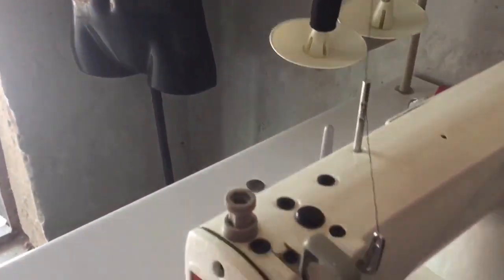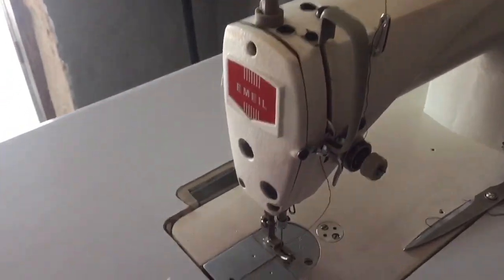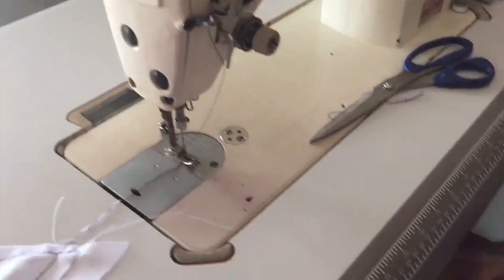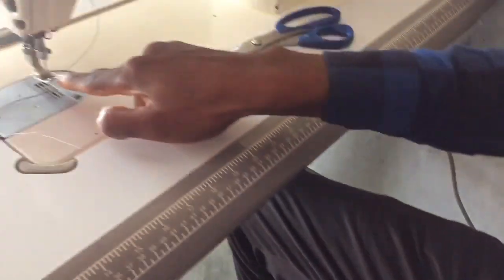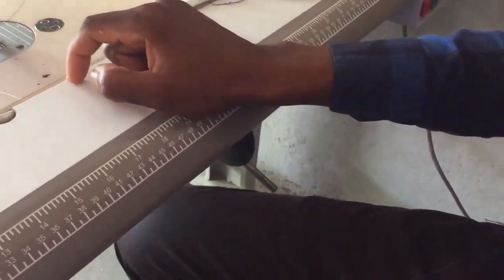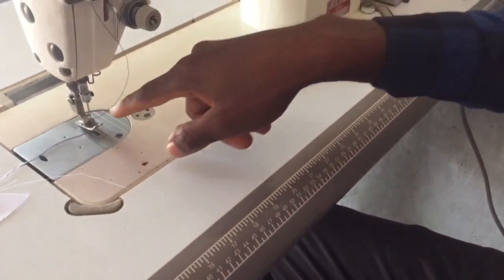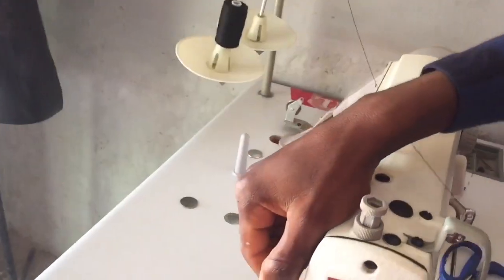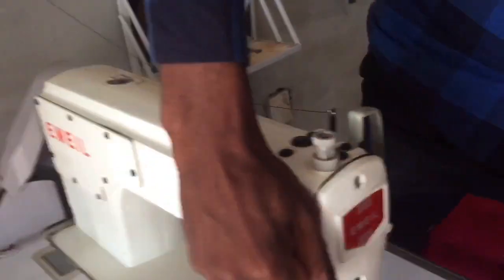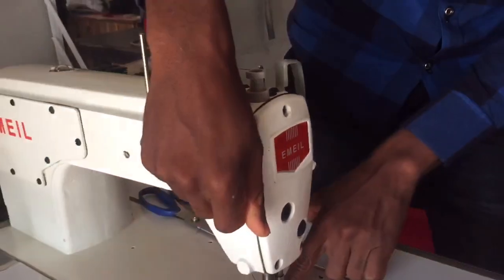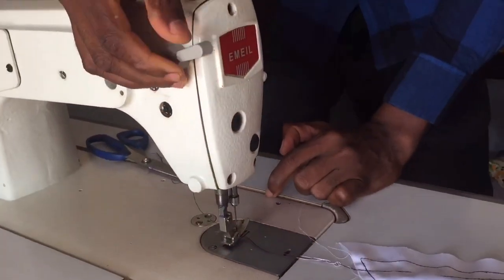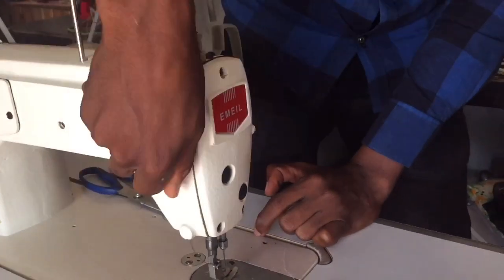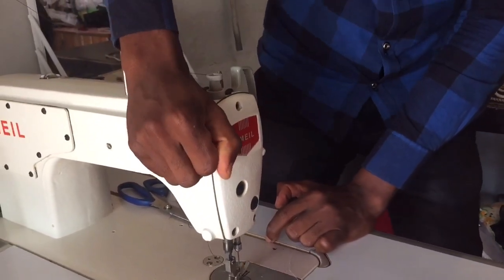Now this is the presser foot. You can actually raise it up through this lever. This iron you're seeing down here, once you move it this way, it raises up the presser foot, and when you leave it, it brings it down. There are 2 areas where you can control this presser foot. Let's come to the back area here. This is another area where you can control the presser foot. As you can see, once I pull this up and I bring it down, it controls the presser foot.